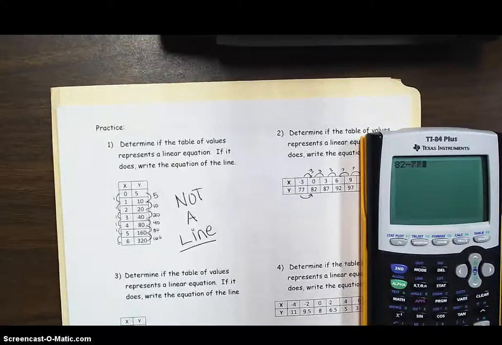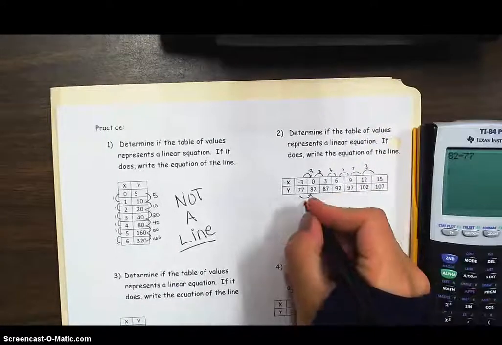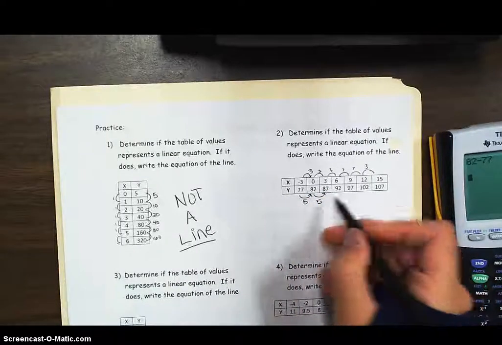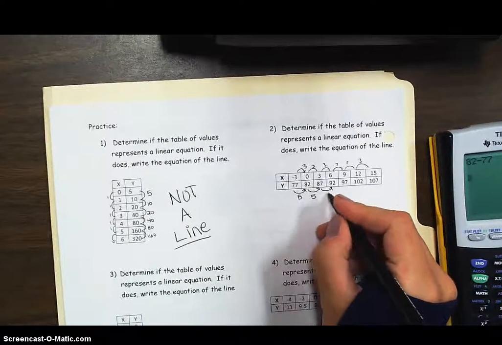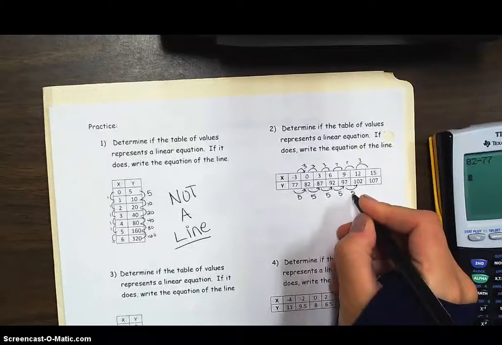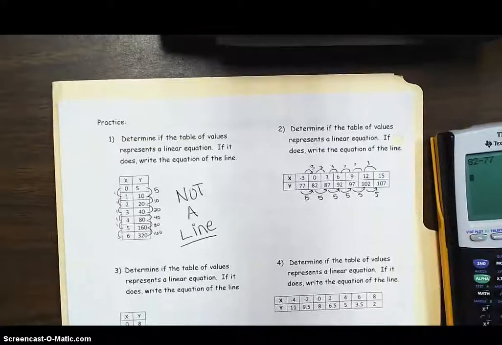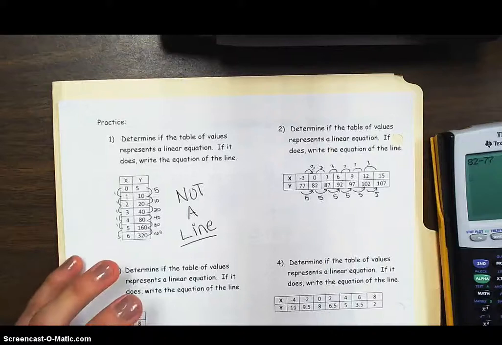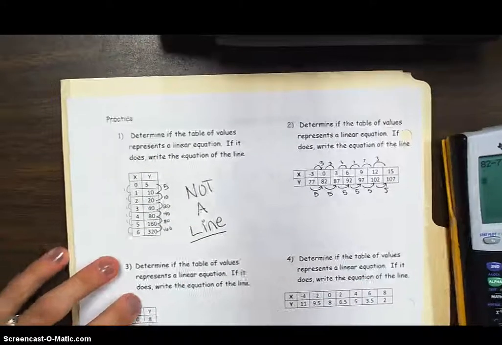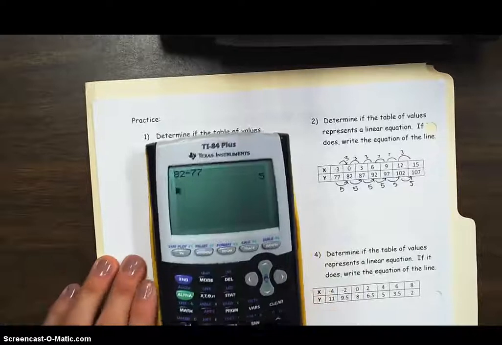82 minus 77, we're going up by 5. 82 to 87, we're going up by 5. 87 to 92, we're going up by 5, up by 5, up by 5, and up by 5. So are we increasing at a constant rate of change? Yes, we are. So that means it's a line and we can find its equation.